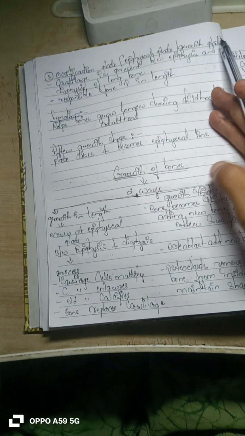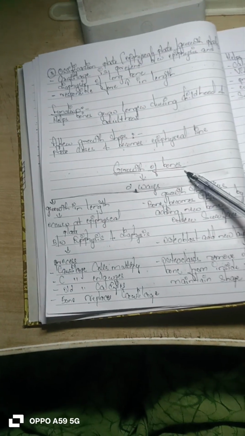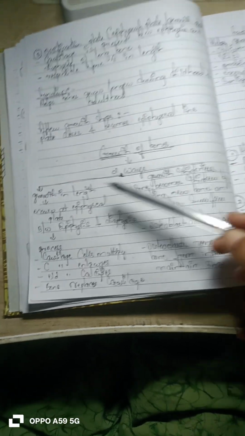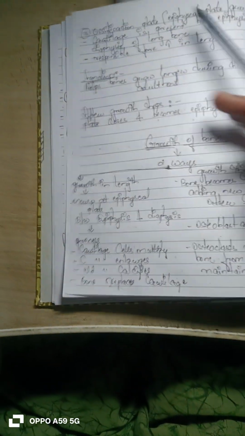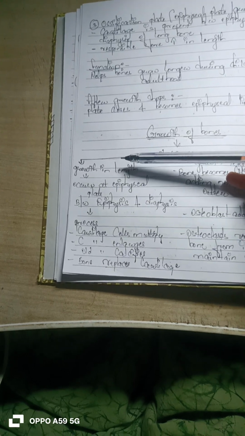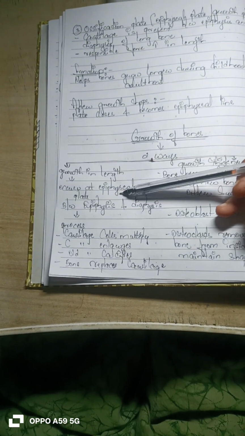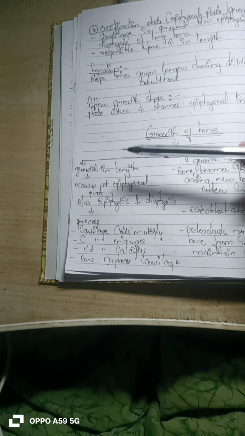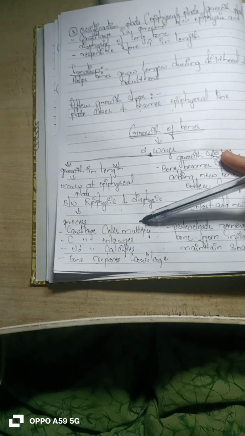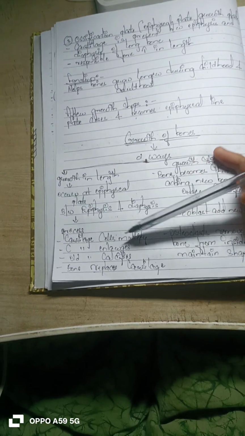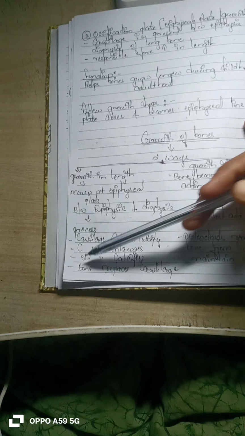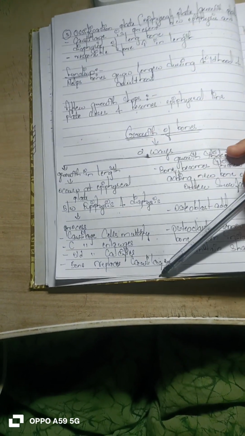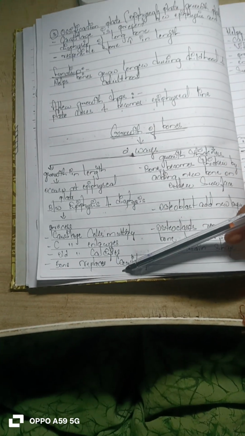Next, coming to growth of bones, there are two ways. First is growth in length, and second is growth in thickness. Growth in length occurs at the epiphyseal plate, which is between the epiphysis and diaphysis. The process goes like this: first cartilage cells multiply, after that the cartilage matrix layers, then the old cartilage calcifies, and after that bone replaces the cartilage. This is all about growth in length.